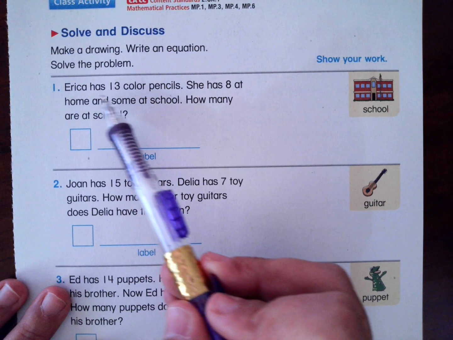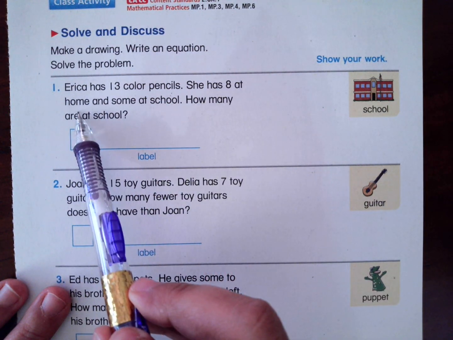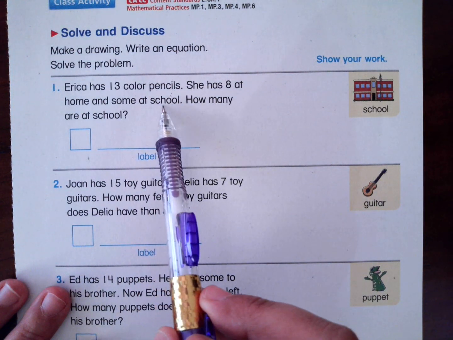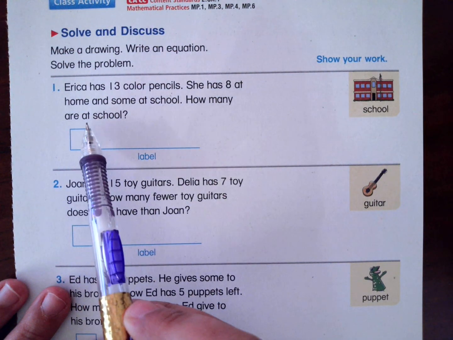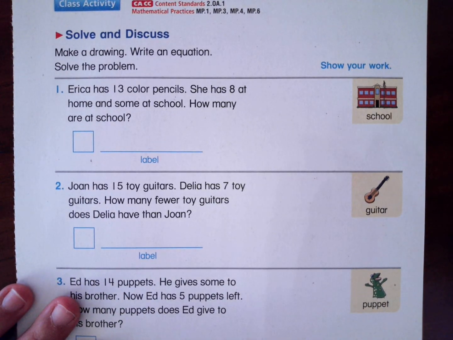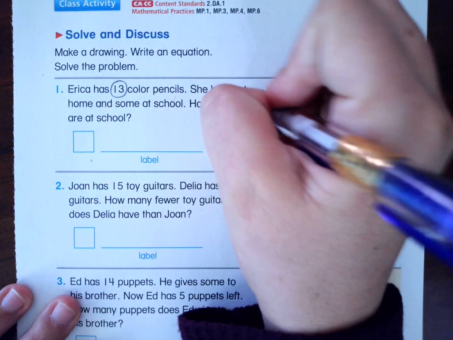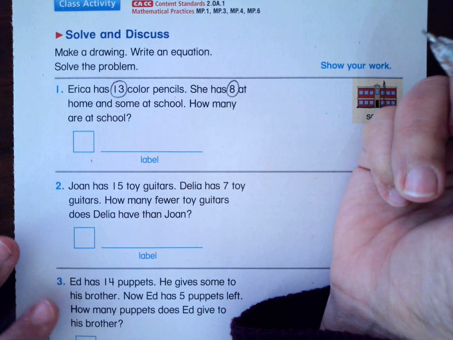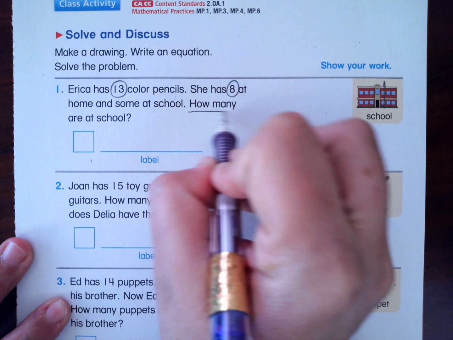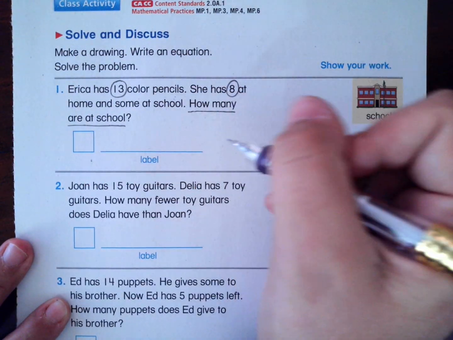So it says Erica has 13 colored pencils. She has 8 at home and some at school. How many are at school? So I'm going to start by annotating my word problem. So I see 13 and I see 8. I see my question starts with how many are at school.